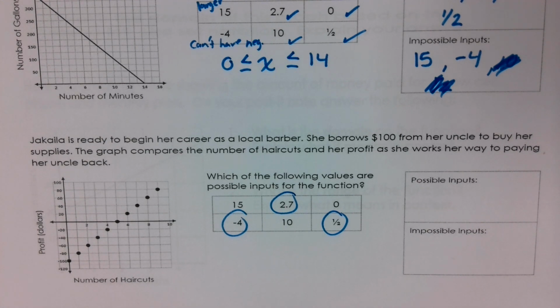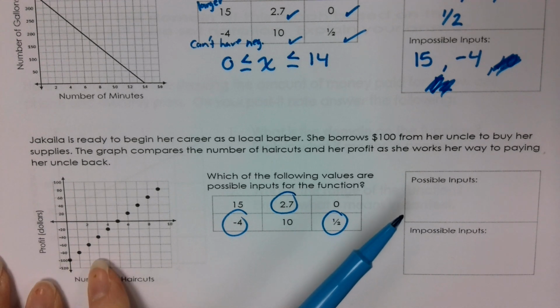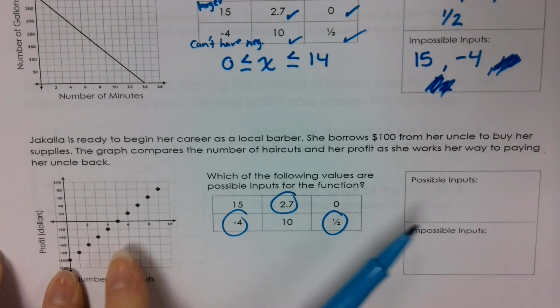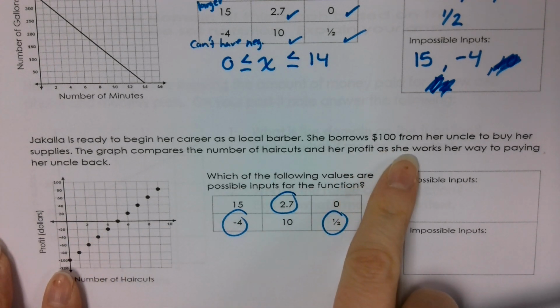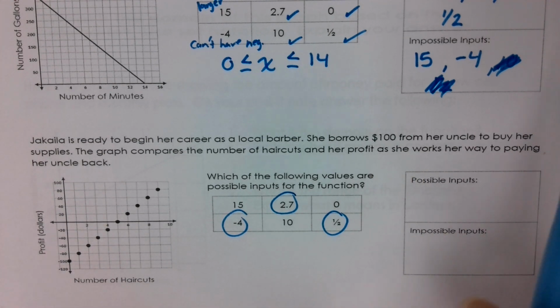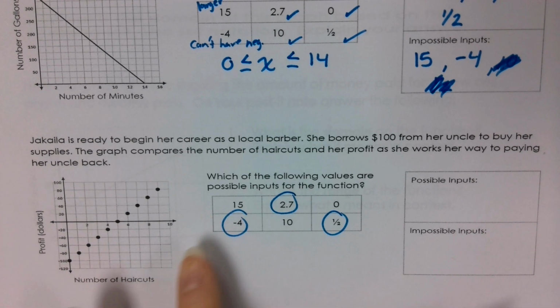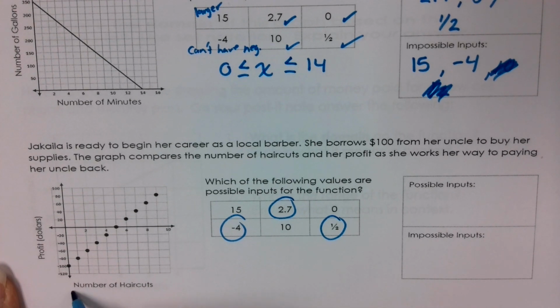Yes, you can have decimal values for money. Yes, you can have fraction values for money. Yes, she does have negative representation of money. The reason she has negative representation for money is because she borrowed money first. Borrowing money puts you into a debt, which is negative. So those can be negative in decimal and fractional values. But haircuts cannot. We're talking about input, which represents the haircuts, the number of haircuts.